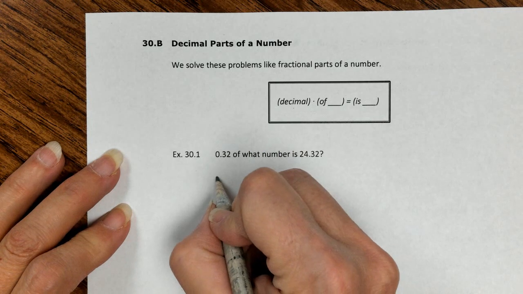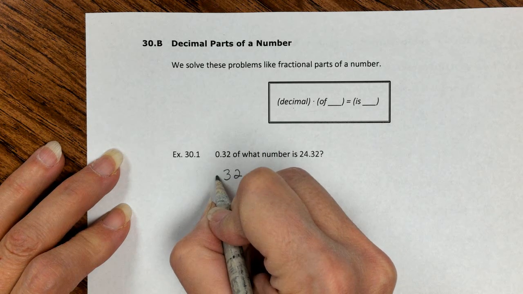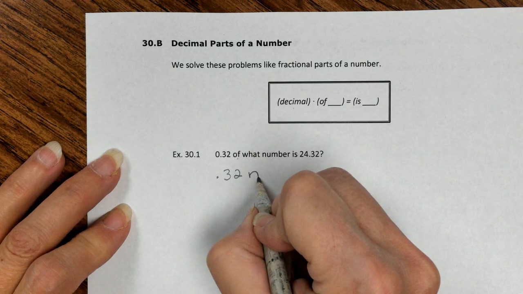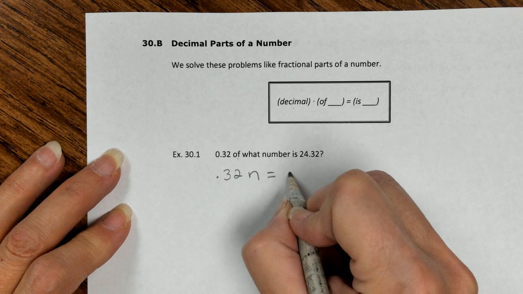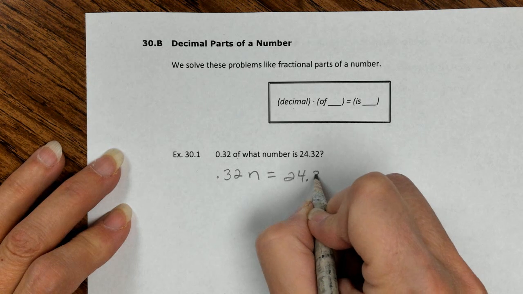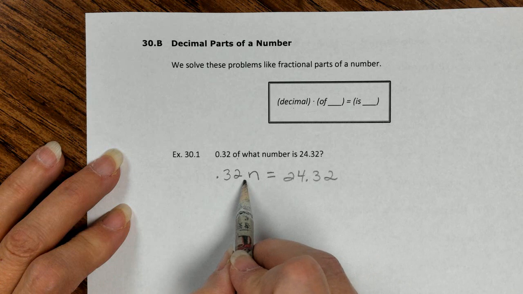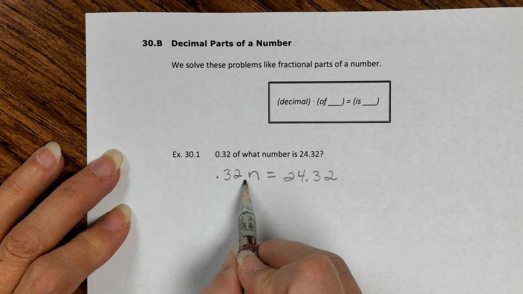So we're going to translate these into math, into an equation, and then solve it. So we have 0.32, 32 hundredths, of what number, so times what number, equals 24 and 32 hundredths. We have multiplication right here. So to solve this, we divide. We do the opposite operation.